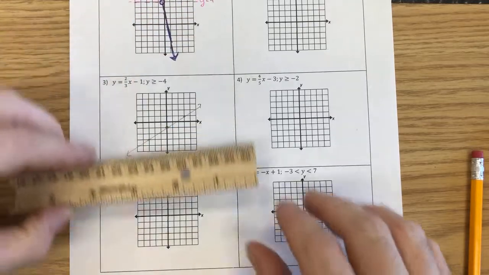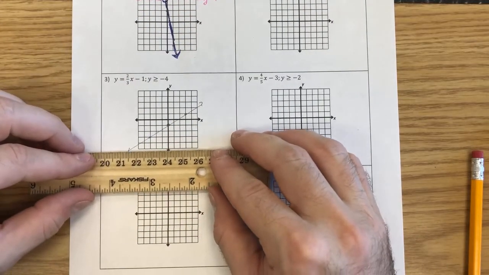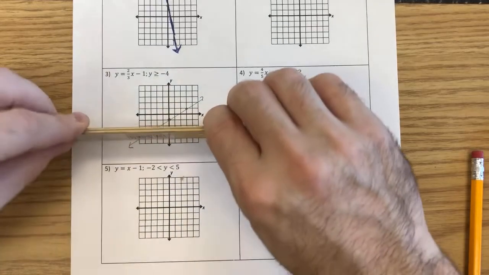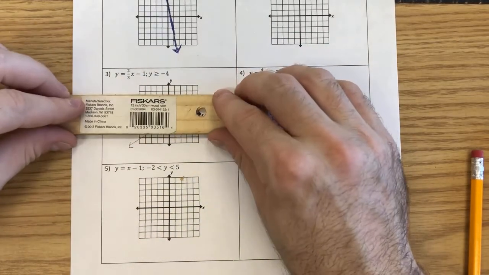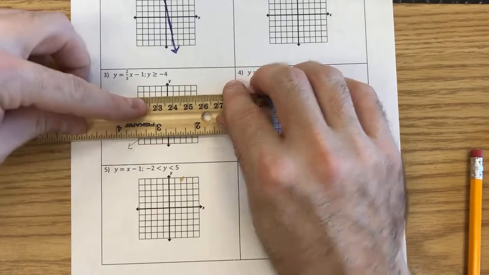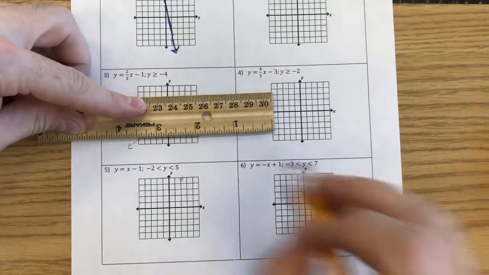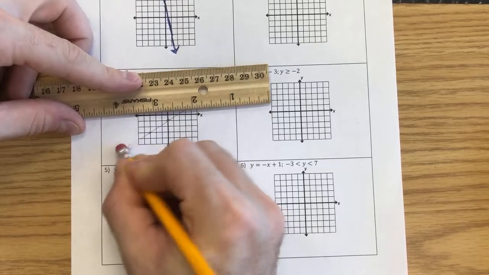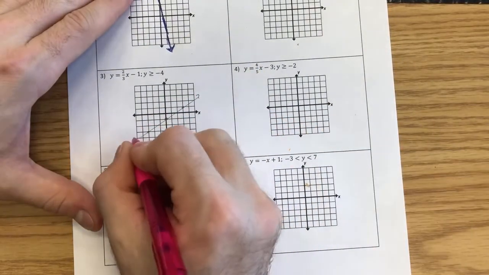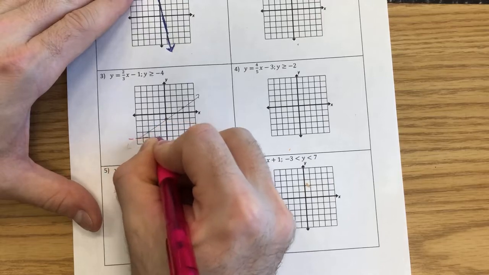So I'm only going to keep those. I don't want any values below -4. So I don't want this little piece of the graph, so I'm going to erase it. And again, a lot of students seem to enjoy putting a barrier.